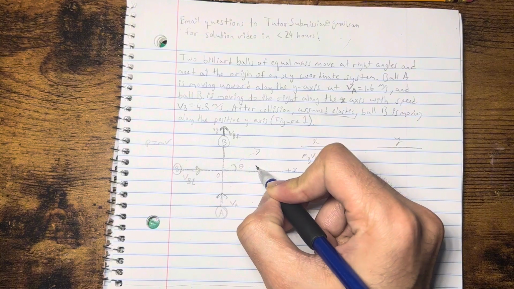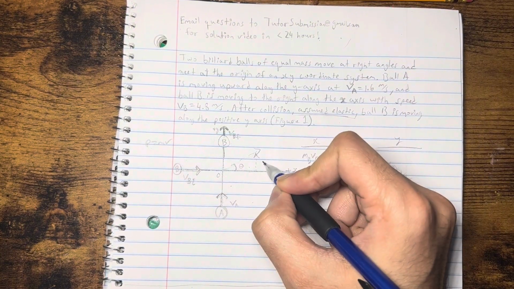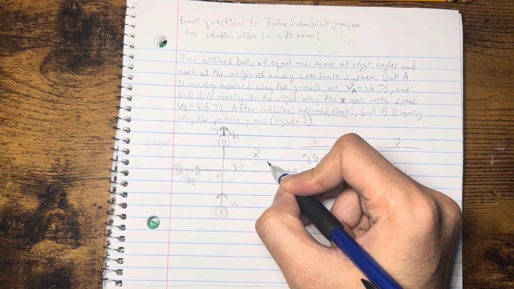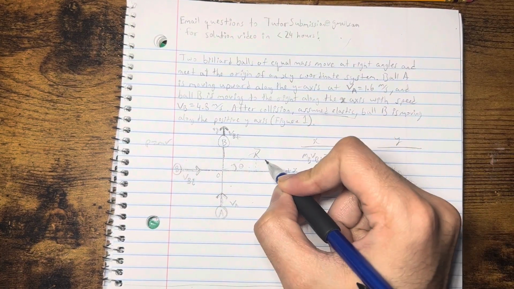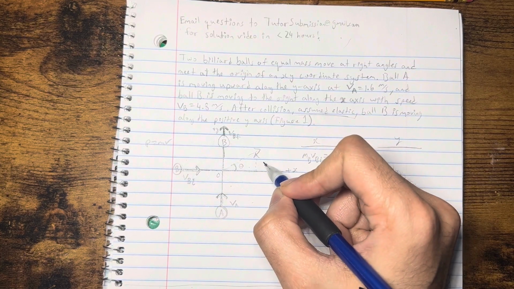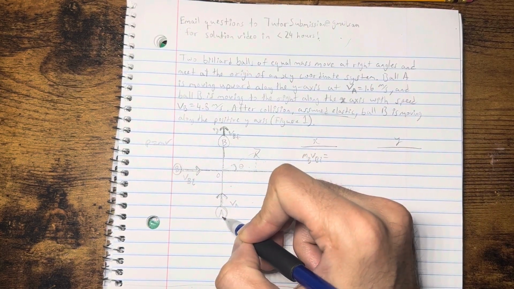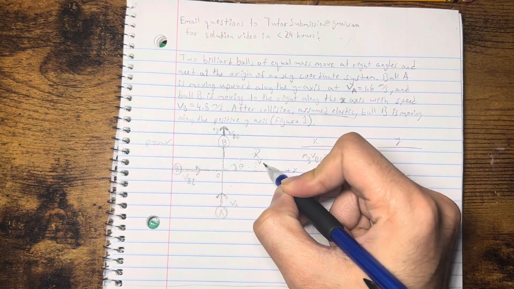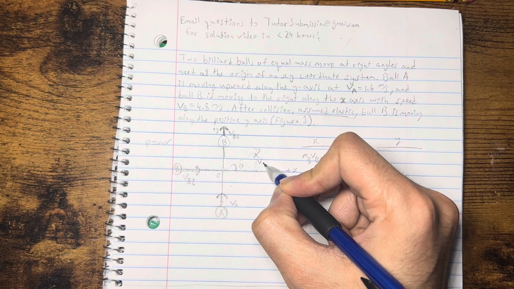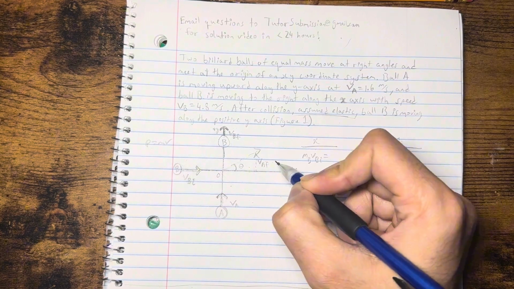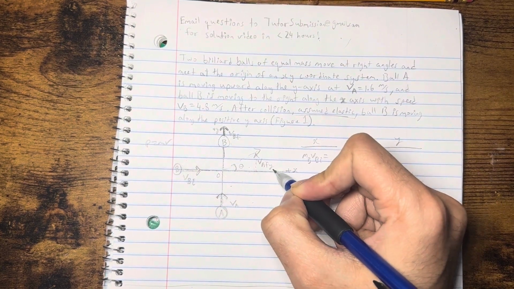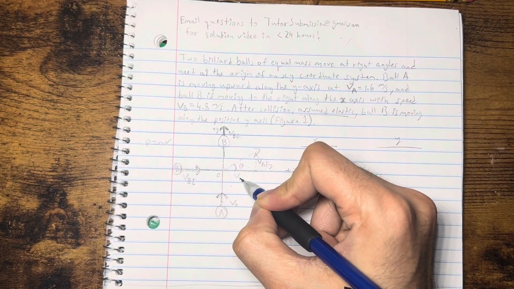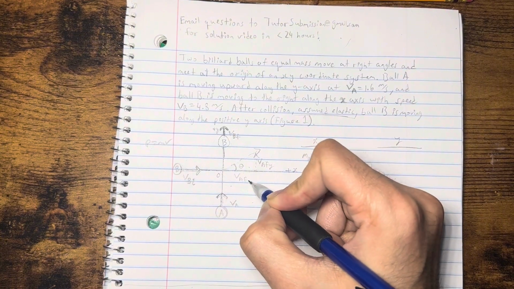I'm just going to fill in these arrows here. This arrow is going to represent the Y component of the final momentum of ball A, so we're going to call that VAFY. This one, for this component, is going to be VAFX.